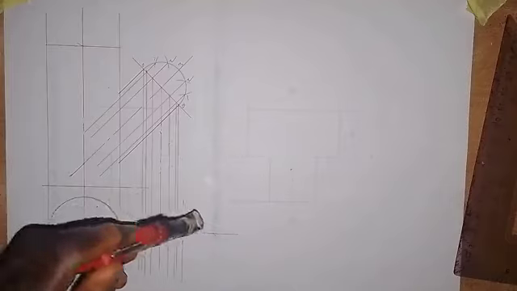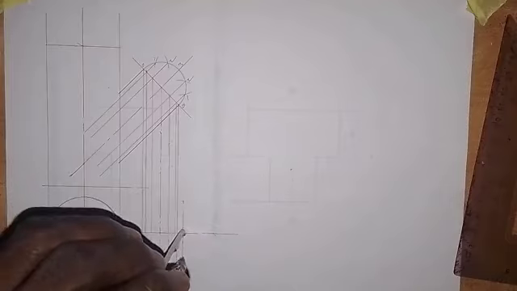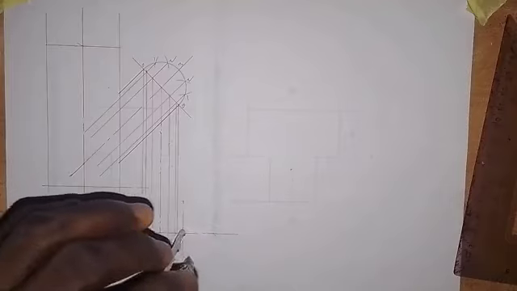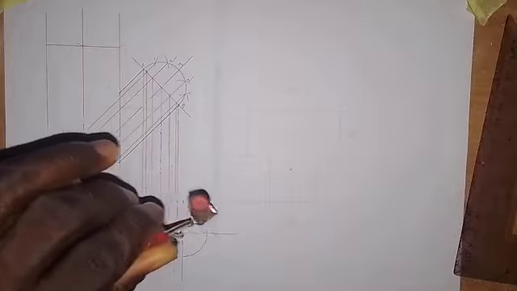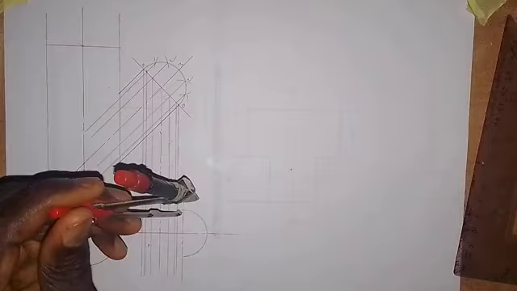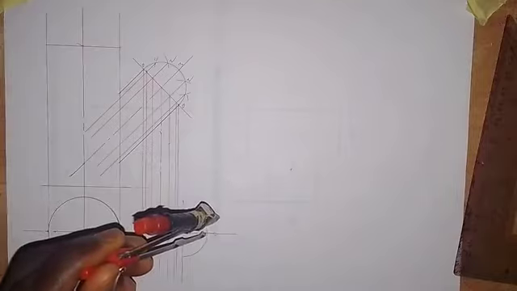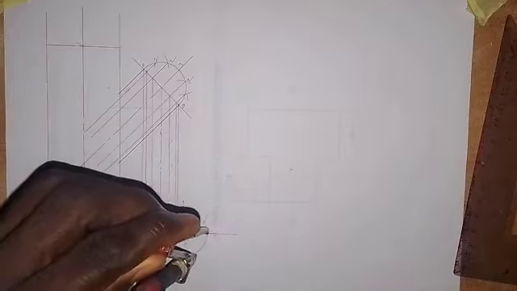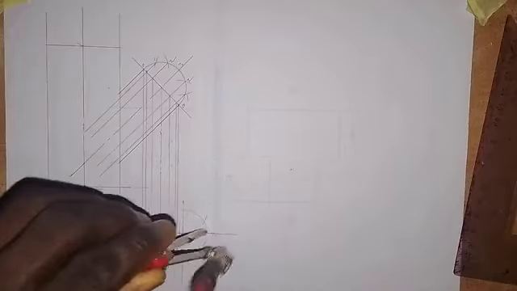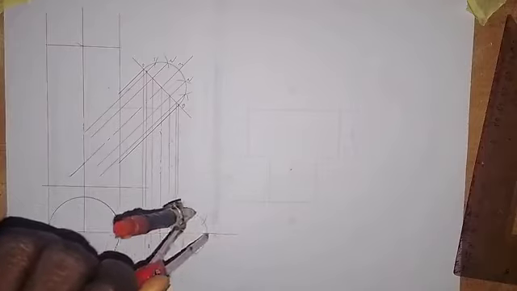With that same 16 that we have here, put the pin point here and then draw a semicircle. So draw a semicircle here like this. Okay, so we have this semicircle. We are going to divide this semicircle into 6 equal parts as we did here. So we put at this point, we draw an arc. Put it at this point here. Okay, so we draw an arc to this side, and then we turn it to this side, we draw an arc.